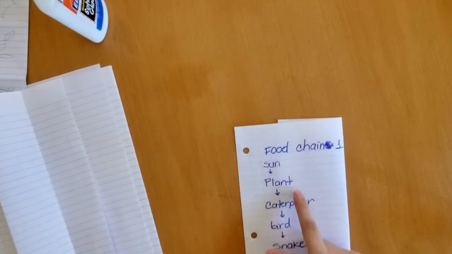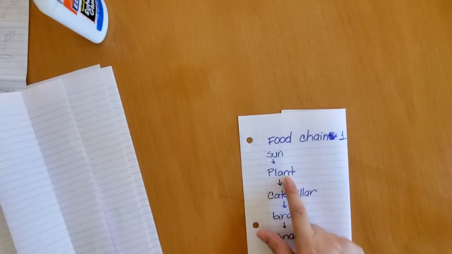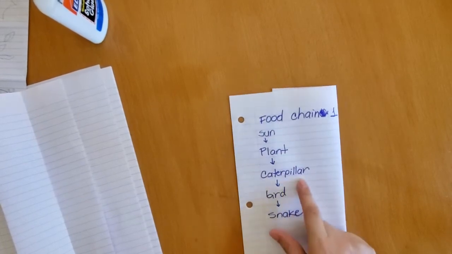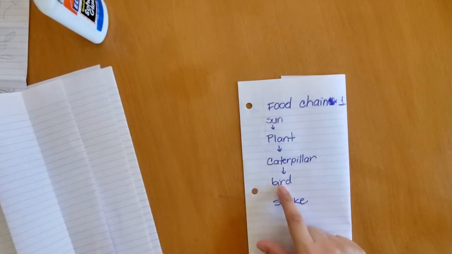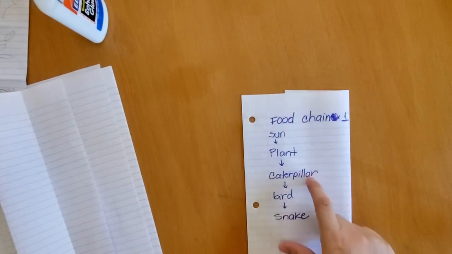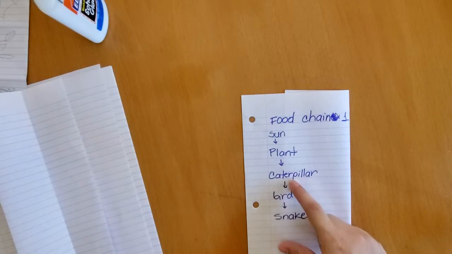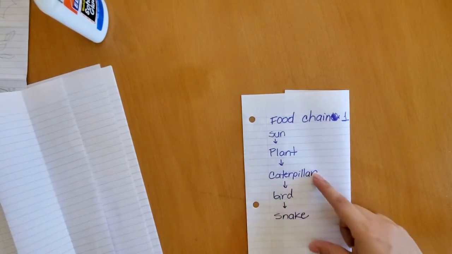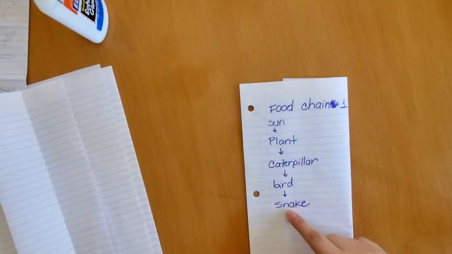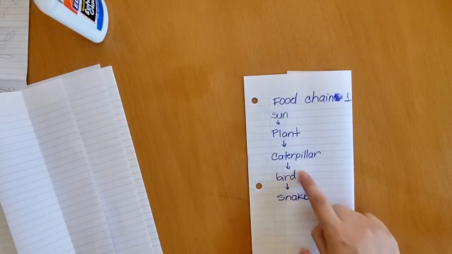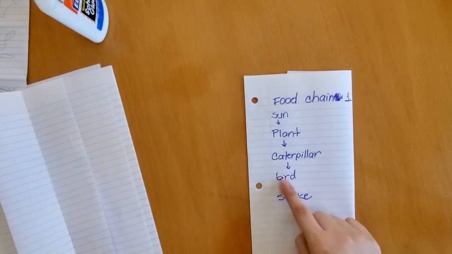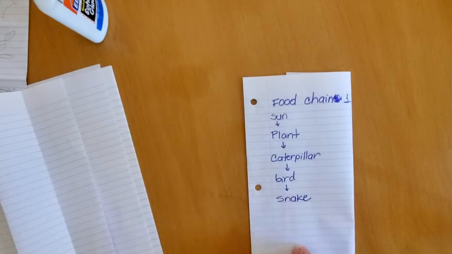starts with the sun, then of course the producer, the plant, then the consumer, the caterpillar, then the bird is going to get energy from eating the caterpillar, and then finally the snake is going to get energy by eating the bird. And that's my first food chain.